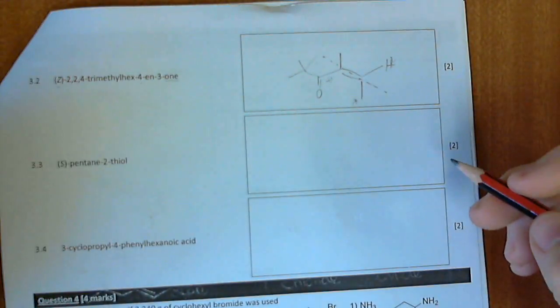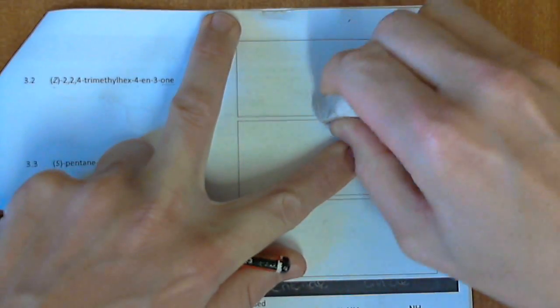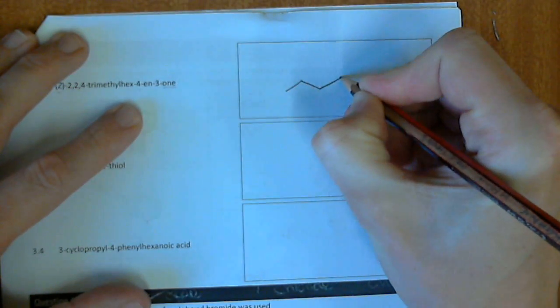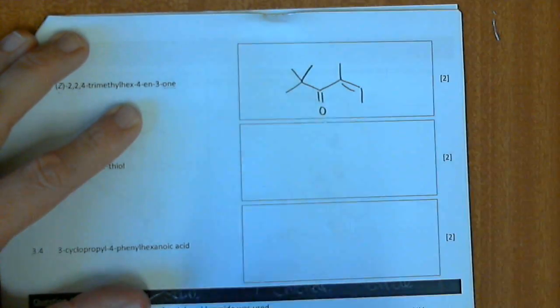Now, when you're working it out, it's a good idea to do all this working out somewhere else, which you can erase. Do everything in pencil, it's fine, and then redraw it very neatly, because in your answer, we don't want to see you drawing out the little dashed lines as you try to work out whether it's E or Z or anything like that. All I want is the final answer neatly written out without any other bits and pieces. So if we draw it out neatly at the end, we're going to get it looking something like that.